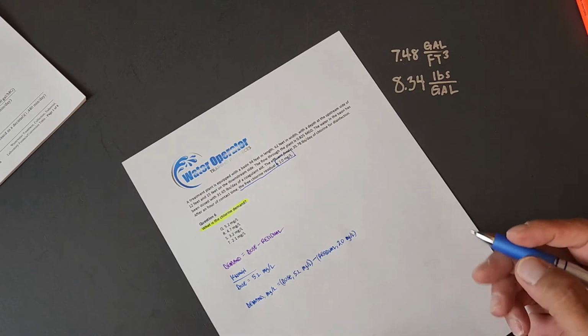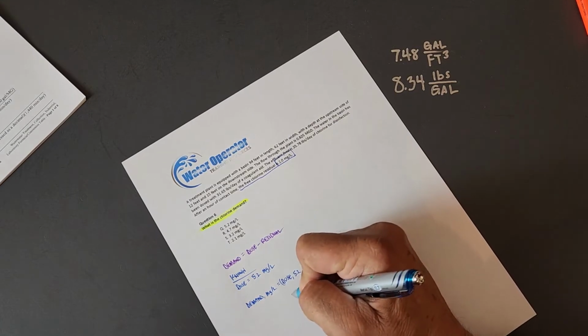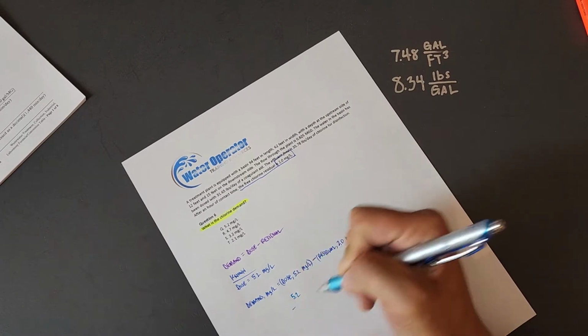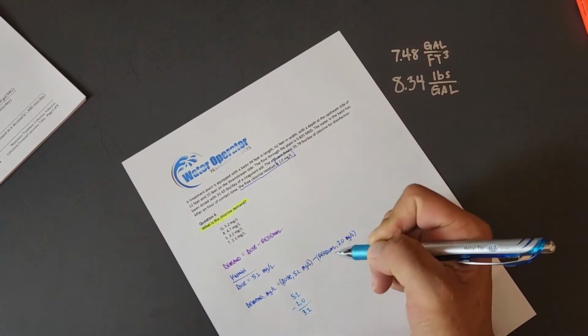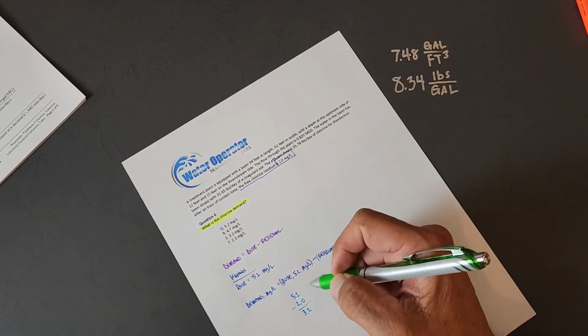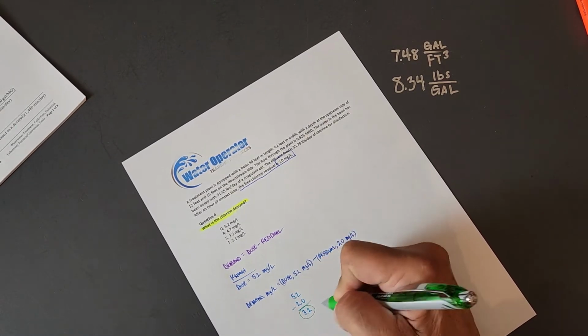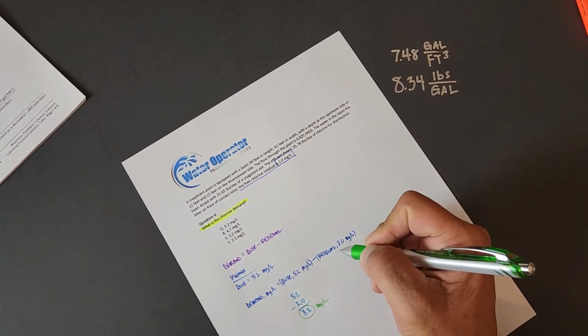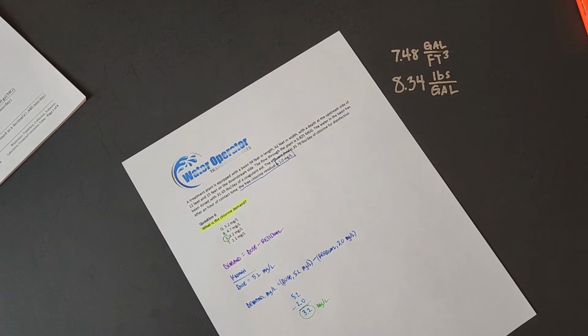So let's use this color. (5.2) minus 2.0, that gives us 3.2. We don't need a calculator for that, do we? So the answer is 3.2 milligrams per liter. S is the correct answer.